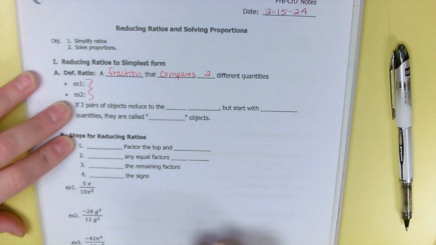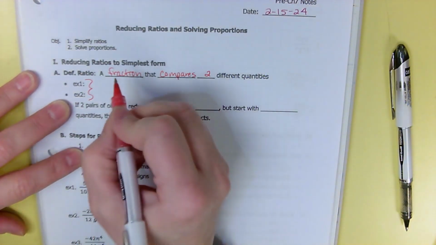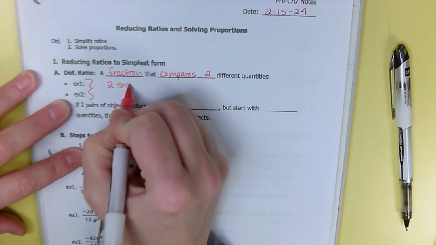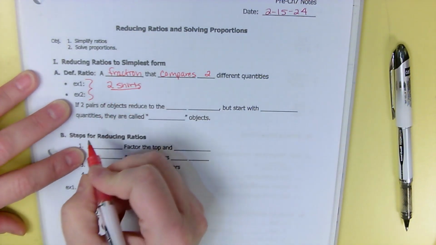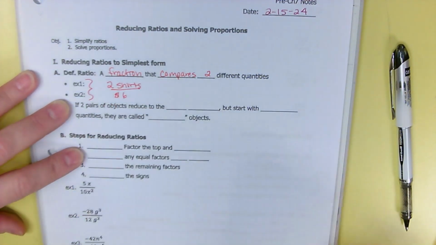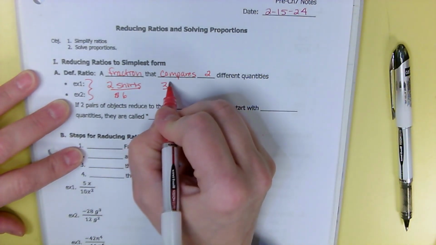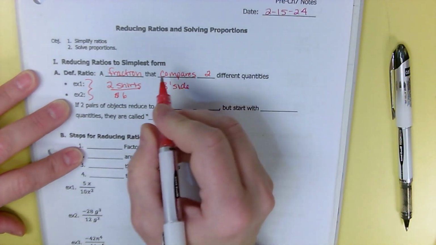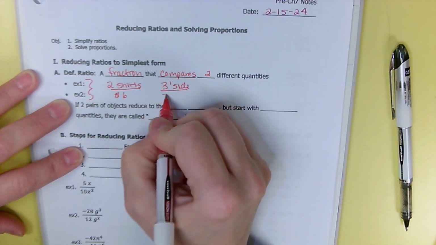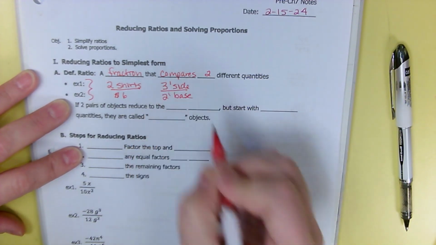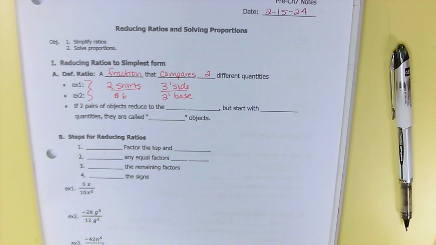Some examples of ratios would be if you say 2 shirts per or over $6, or 3-foot side for a 2-foot base. Those are fractions that compare two different quantities.